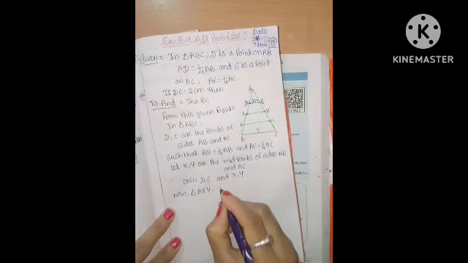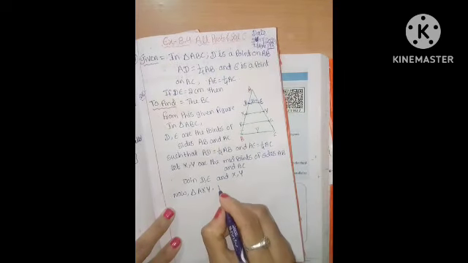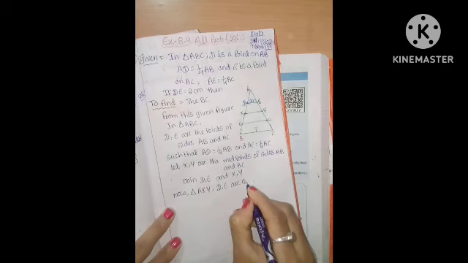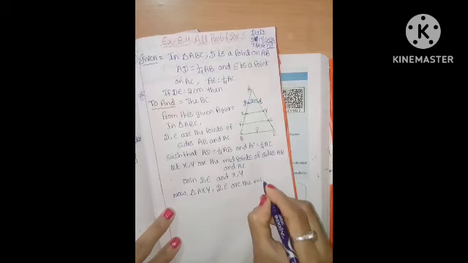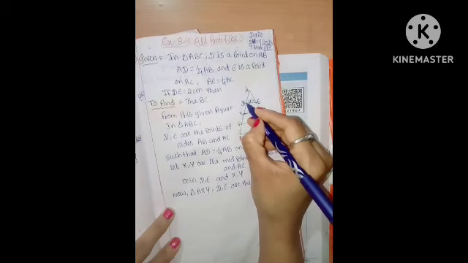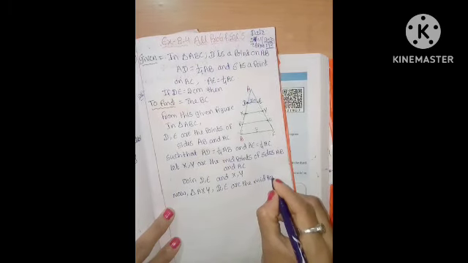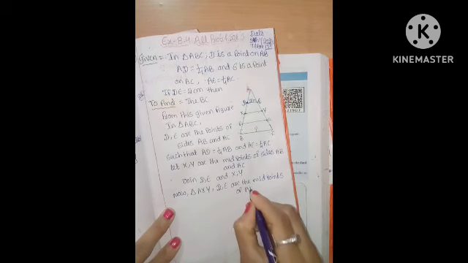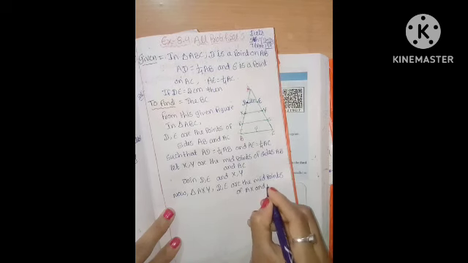In AXY, what are the points D, E? D, E are the midpoints. Do you know this is a triangle? These 2 are the midpoints, so that's why, midpoints of sides. What are the sides? AX and AY sides.